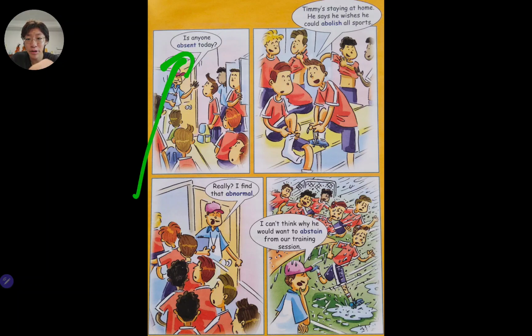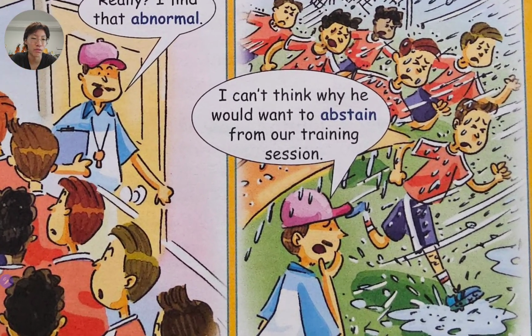Is anyone absent today? Timmy is staying at home. He says he wishes he could abolish all sports. Really? I find that abnormal. I can't think why he would want to abstain from our training sessions. I mean, I can understand why. At least this guy has an umbrella.